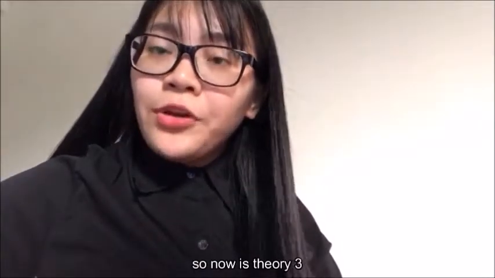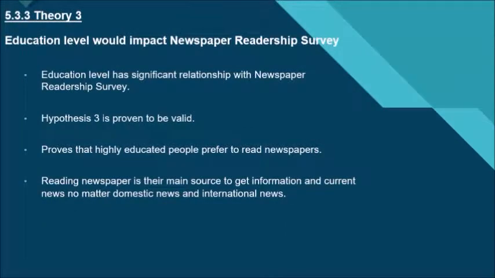So now is theory 3. Education level would impact newspaper readership survey. Education level has significant relationship with newspaper readership survey. So hypothesis 3 is proven to be valid. It proves the higher education people prefer to read newspaper. And reading newspaper is their main source to get information and current news, no matter domestic news or international news.